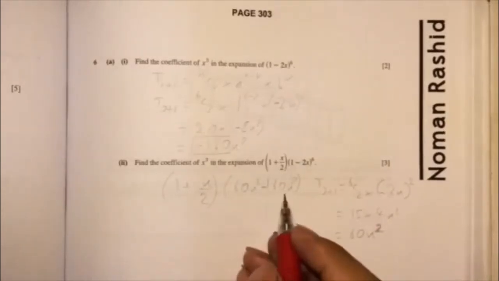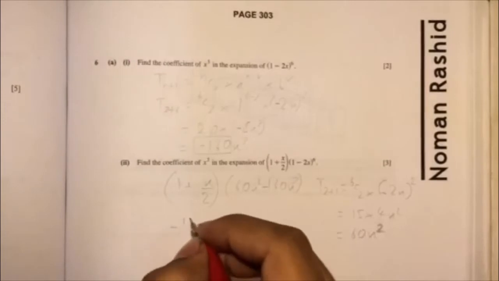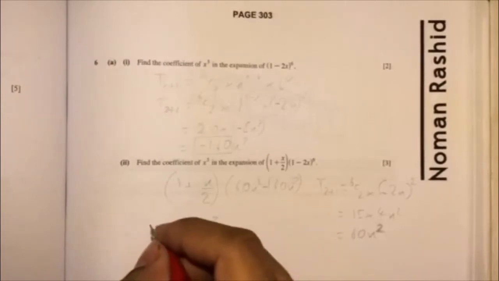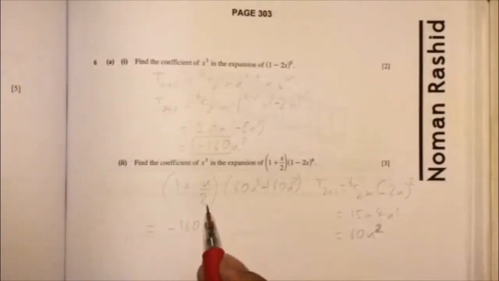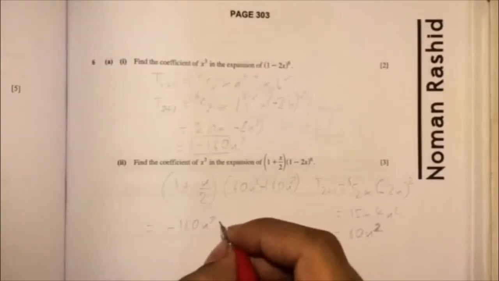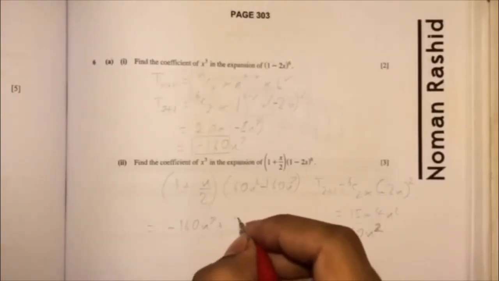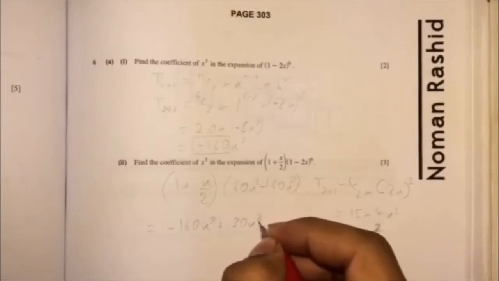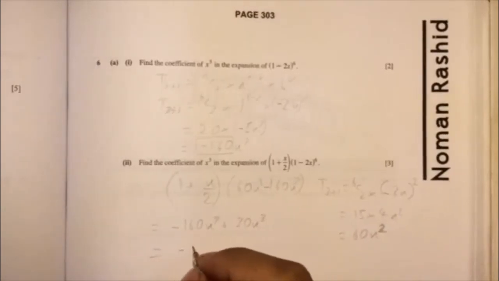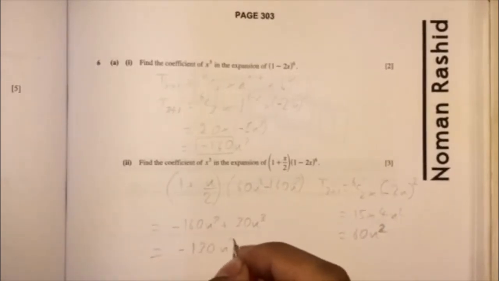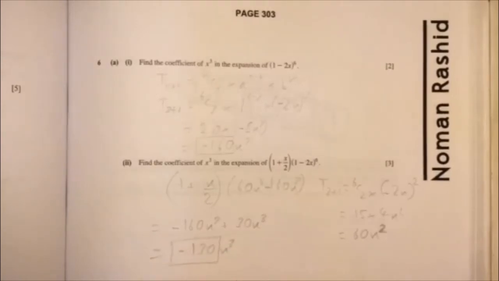Now multiplying 1 with -160x cube will give us -160x cube, and multiplying x/2 with 60x square will give us 30x cube. This equals -130x cube, so the coefficient is -130.